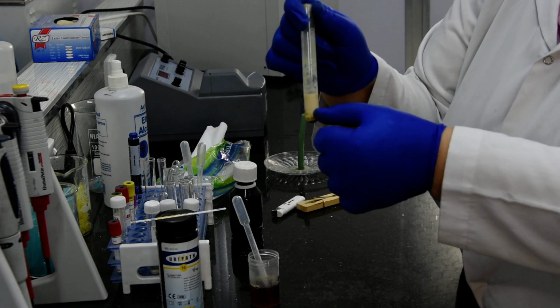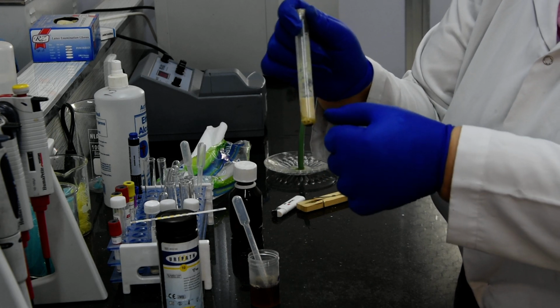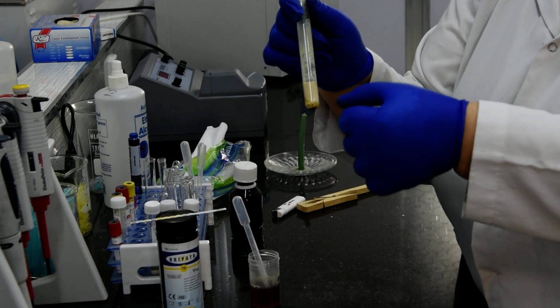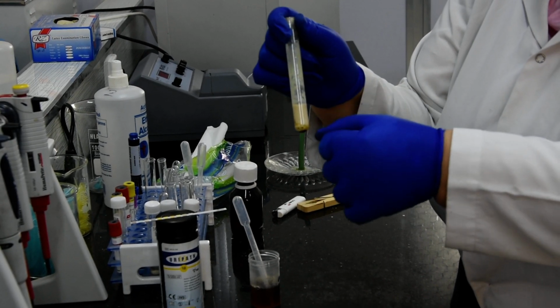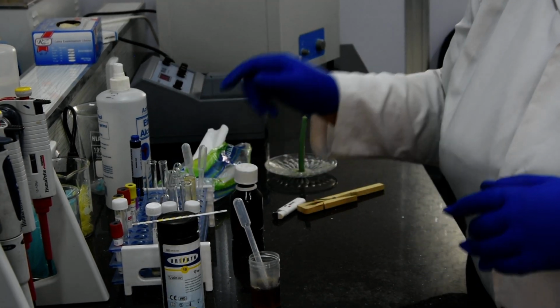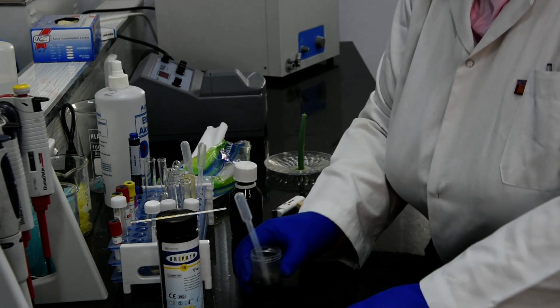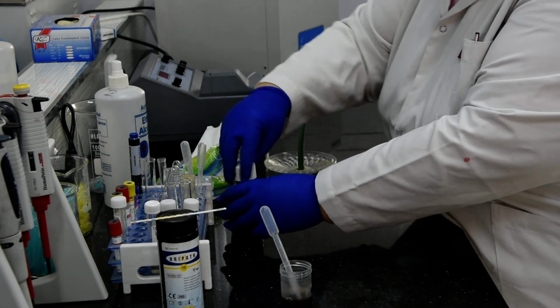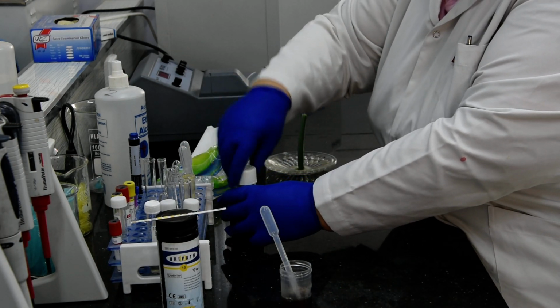Because if the turbidity or cloudiness disappears, that means it's phosphate. The phosphate is dissolved in hot acidic media. This is the first way to detect if our urine has protein or not, by glacial acetic acid.